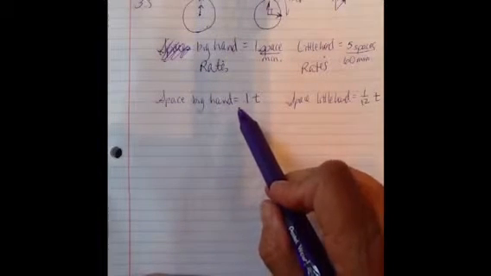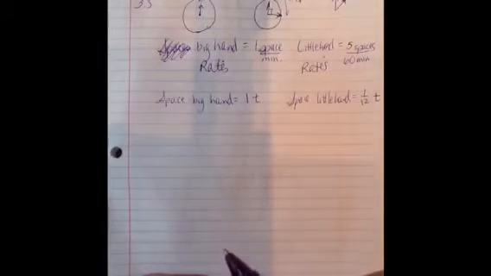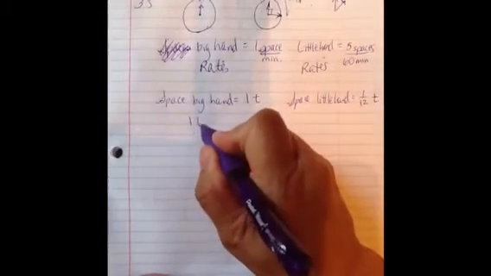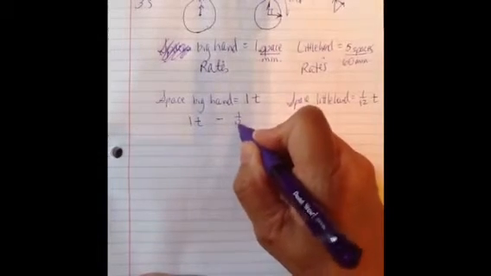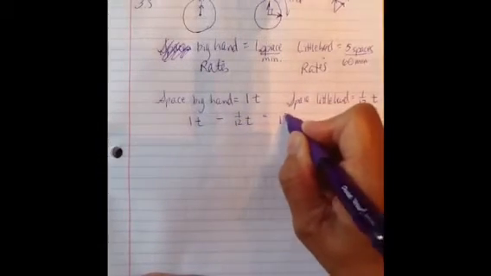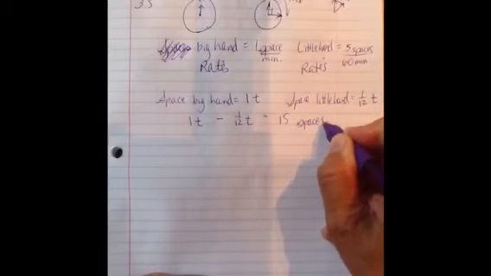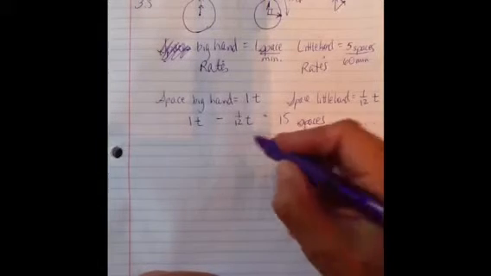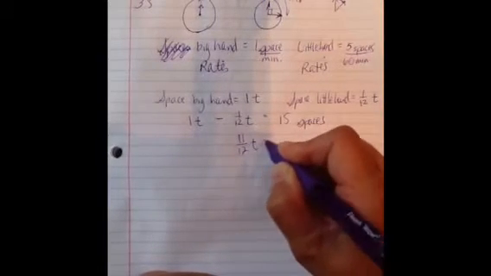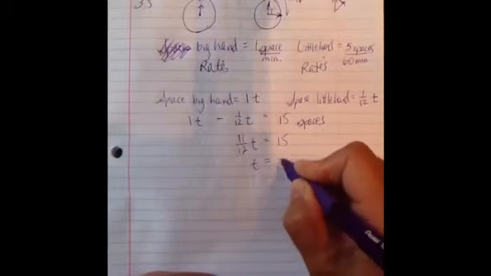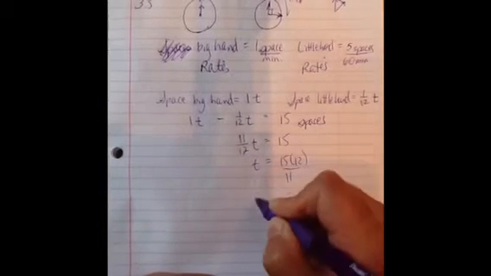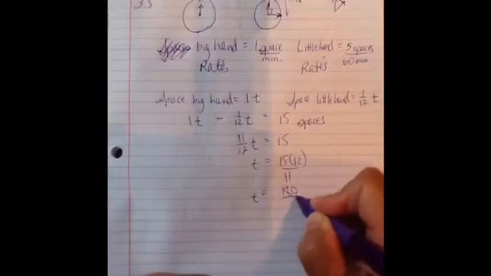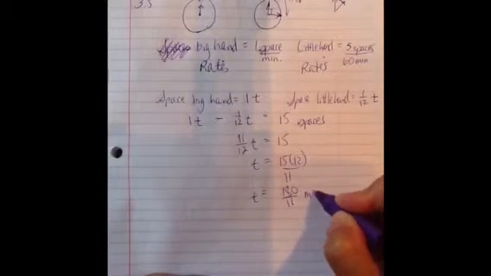We know we ended up with 15 spaces. So let's see. We've got that the big hand moves further than the little hand. So we're going to say 1t minus the little hand, and this equals 15 spaces. And we have to find how many minutes went past. Okay? So now we have 11/12 t equals 15. Solve for t. And when we get that, it's 180/11 minutes.